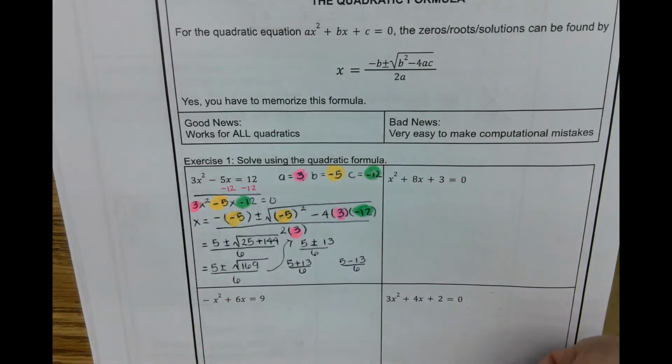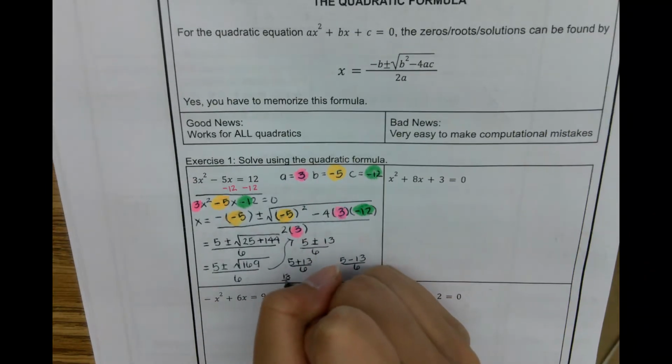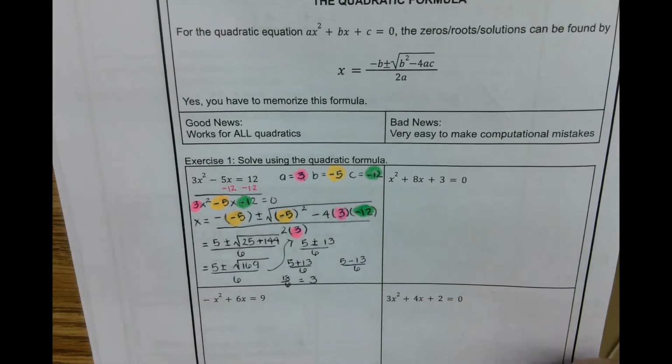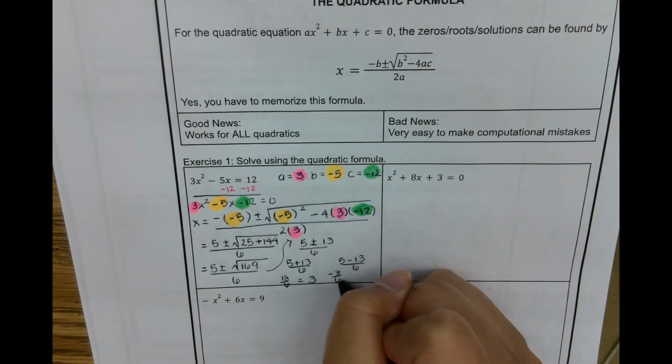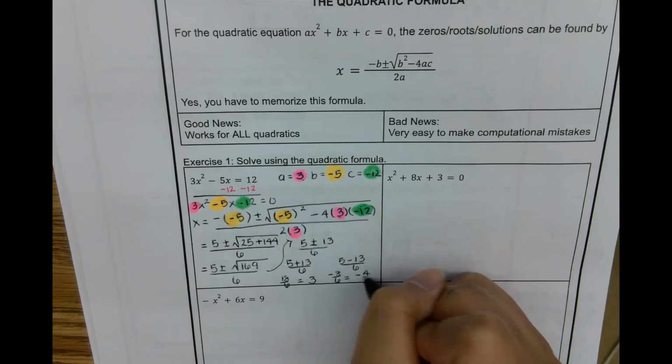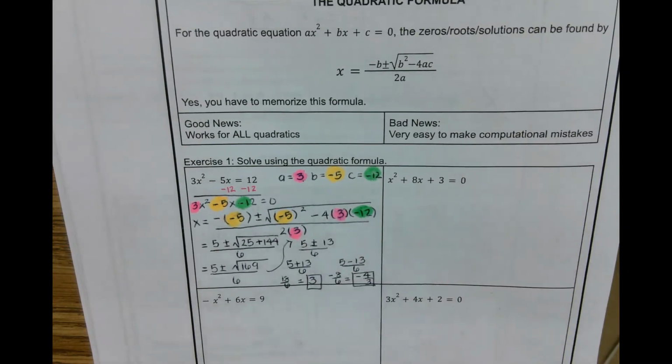Okay, 5 plus 13 is 18, so this is 18 over 6, which gives me 3. Okay. 5 minus 13 is negative 8. Negative 8 over 6, negative 4/3. So my two answers are x equals 3, x equals negative 4/3.